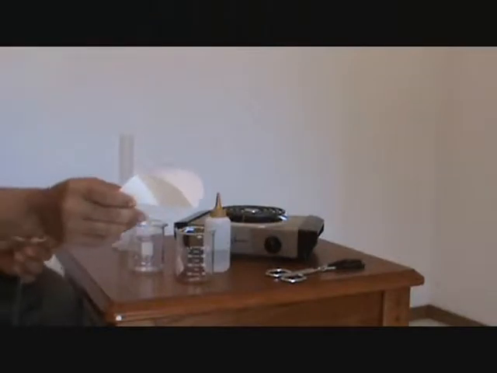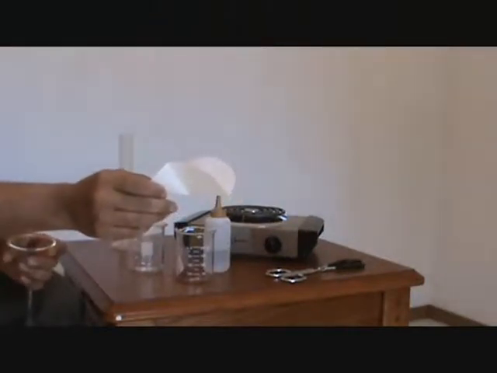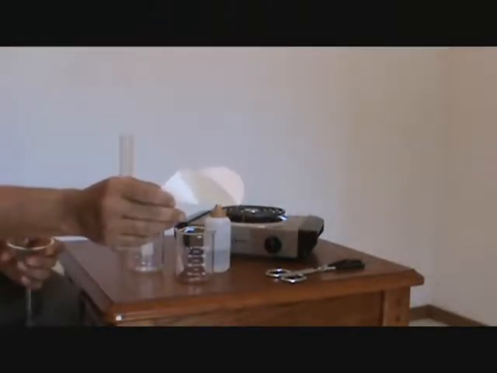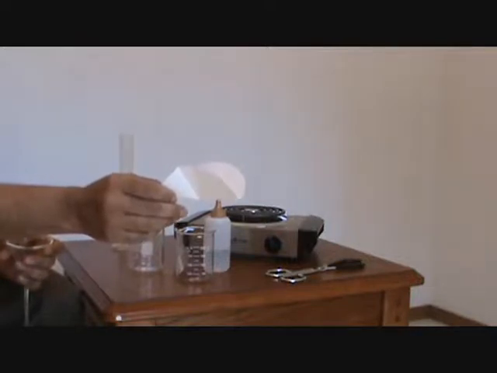The mass of this filter paper is 0.9 grams. I will now make a filtration setup.